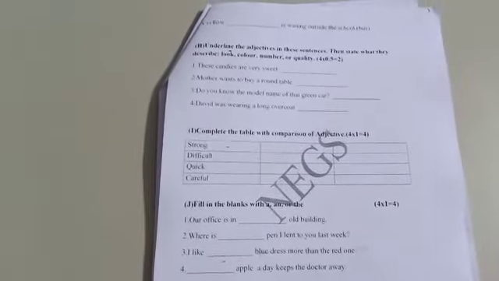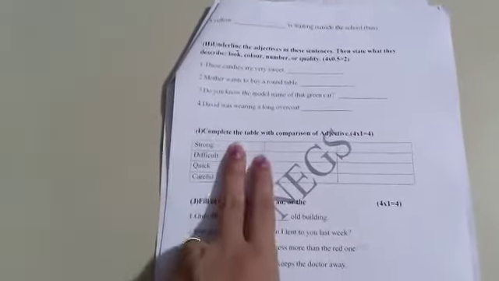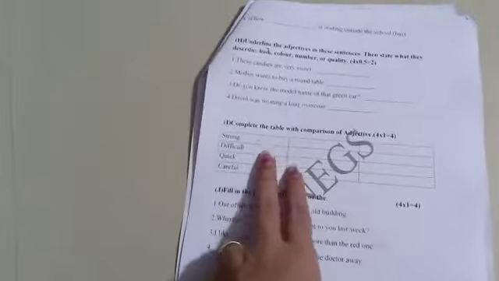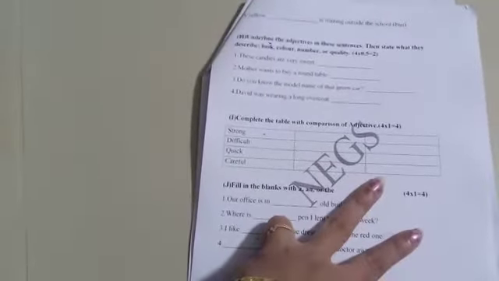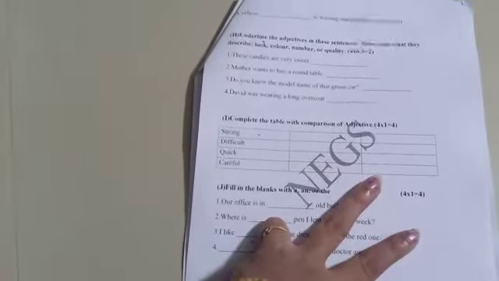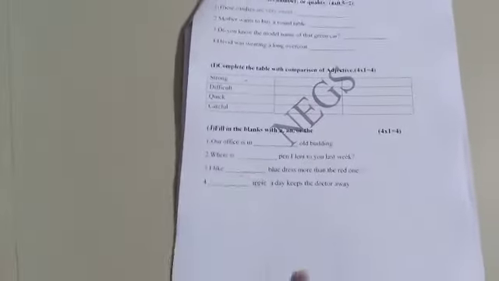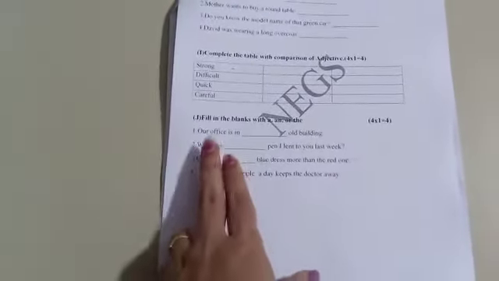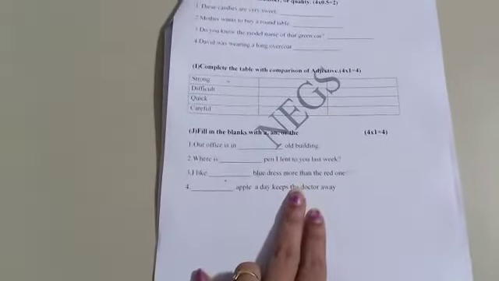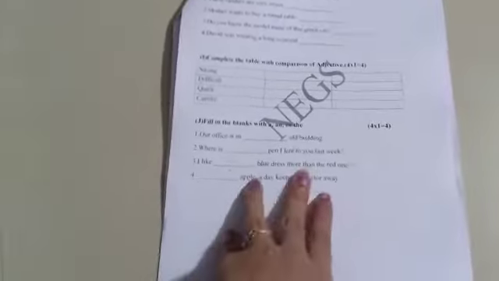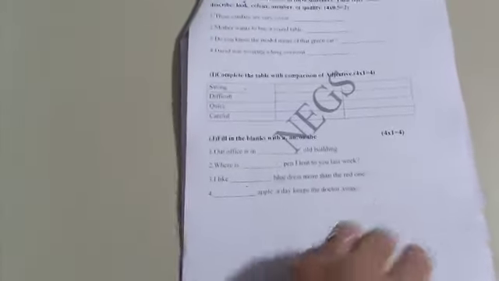I is adjectives of comparison. You have to look at the words given here and then write the comparison of adjectives. This is of 4 marks. Then in J you have to fill in the blanks with a, an or the. This is also of 4 marks. 1 mark for each.